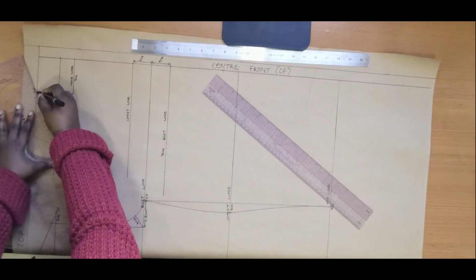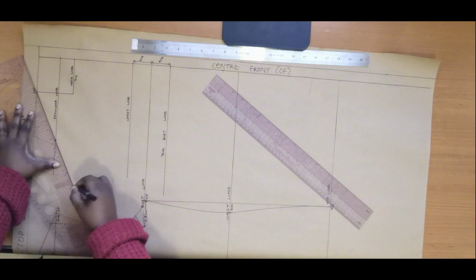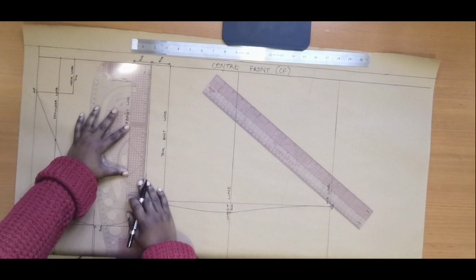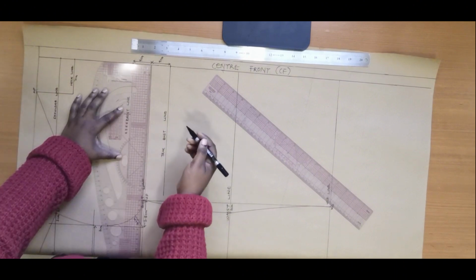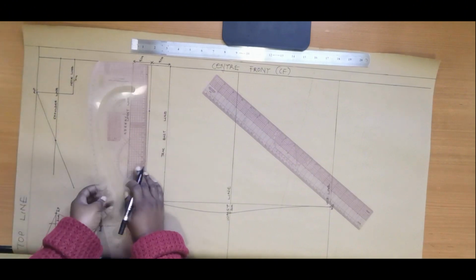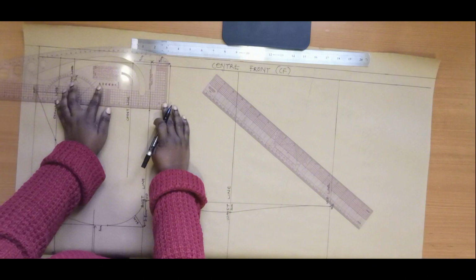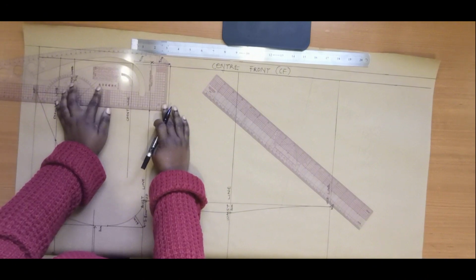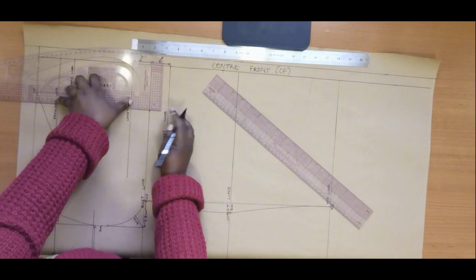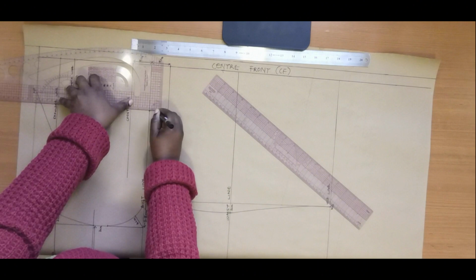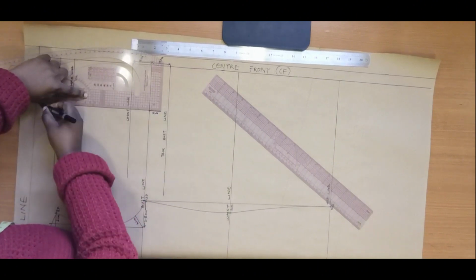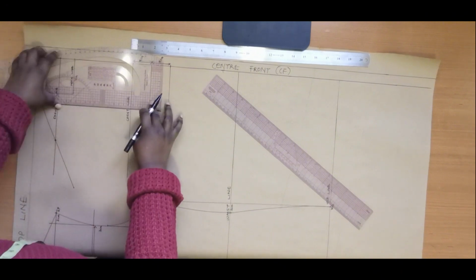Rule a shoulder seam line from MP passing through the 16.5 cm point. On the bust line, measure quarter chest measurement from CF, which is 9.5 centimeters. From 2 centimeters below the quarter chest measurement, rule a line parallel to CF straight up to the shoulder seam.